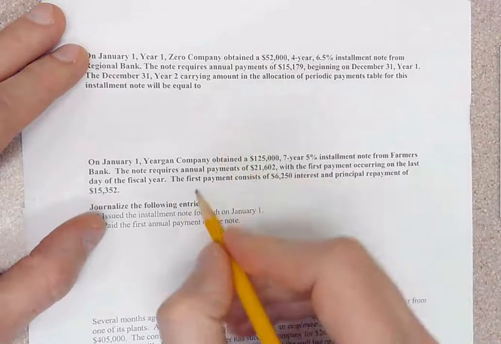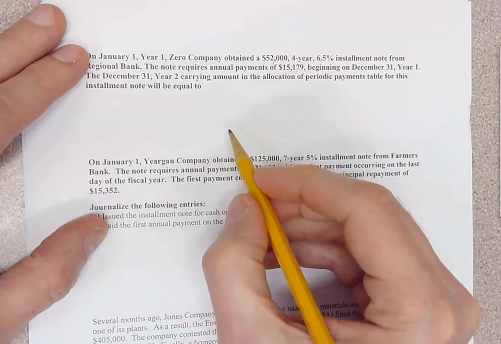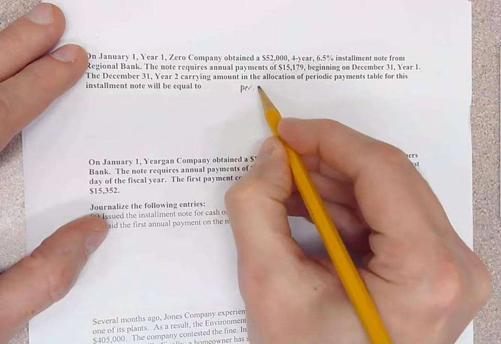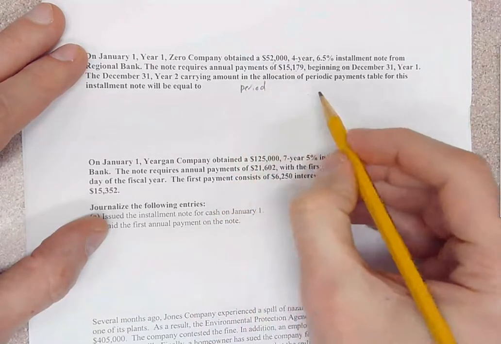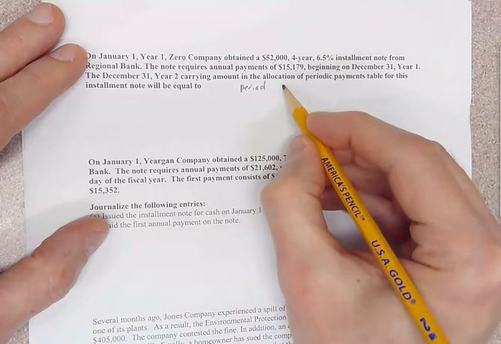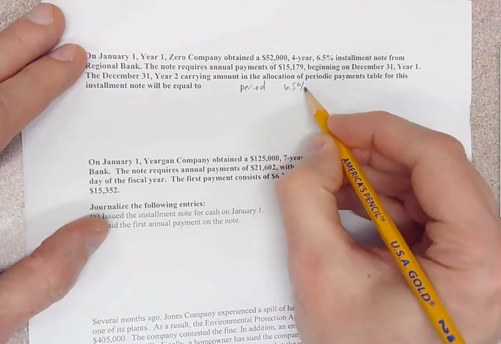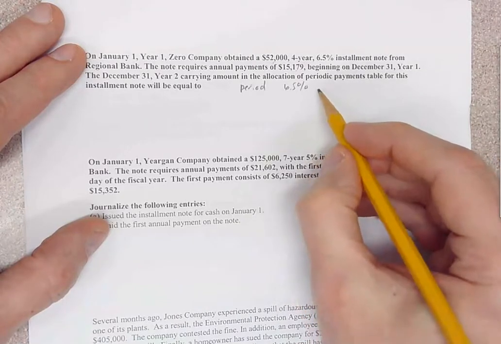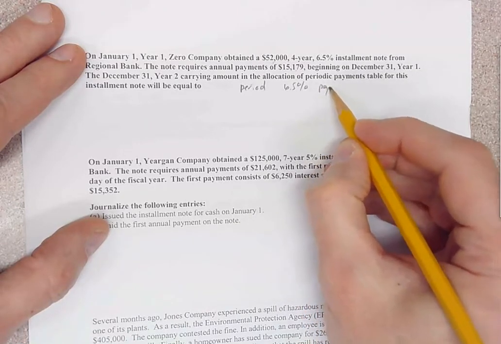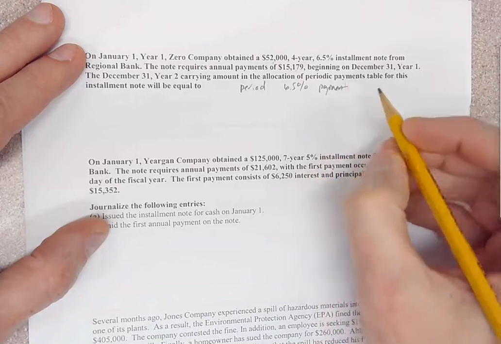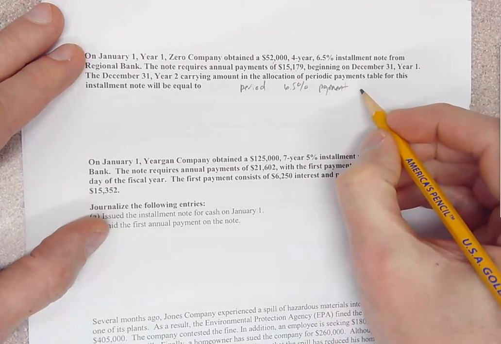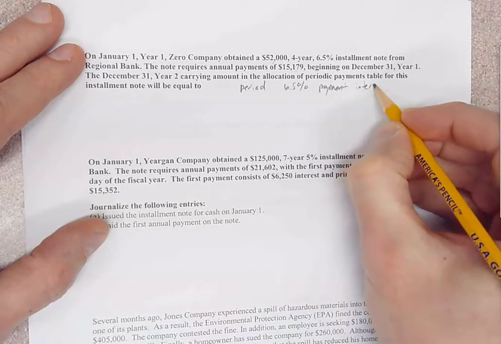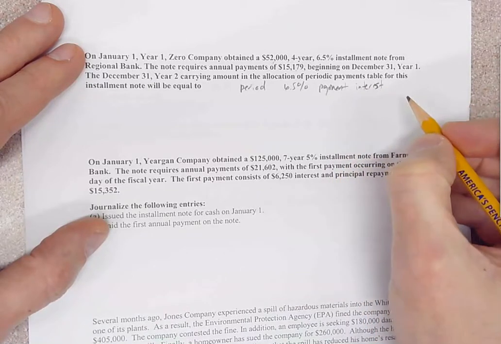We're going to have to set this up. We've got a period, and then we've got an interest rate of 6.5%. Let's see here, we've got a payment, and then we want to know how much of that is interest, because they're not going to tell us.